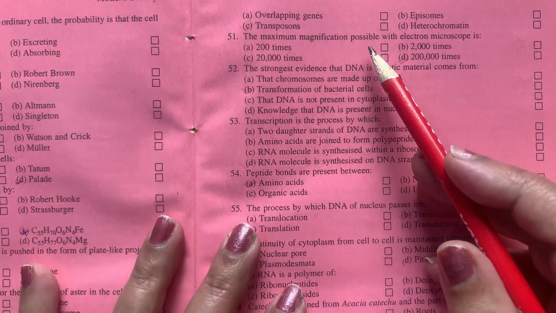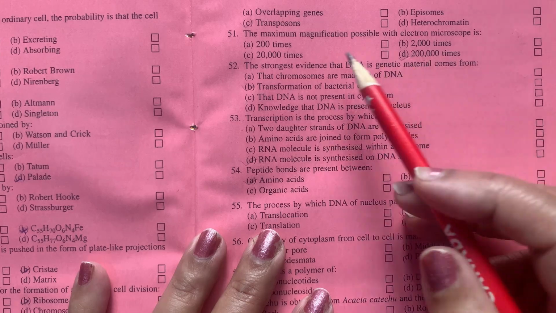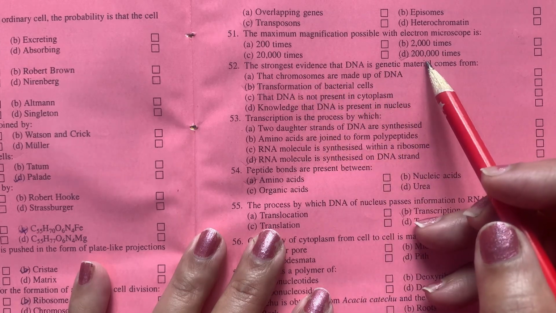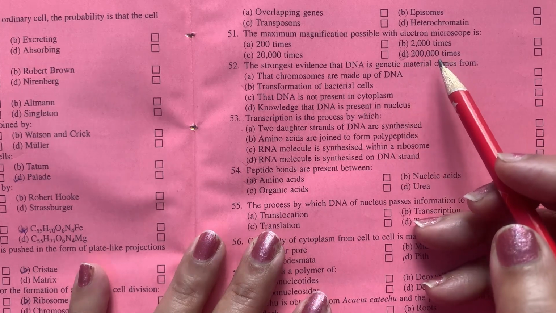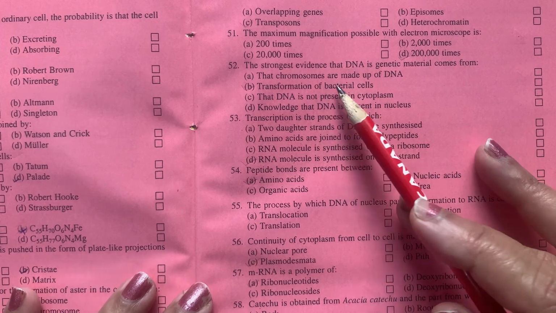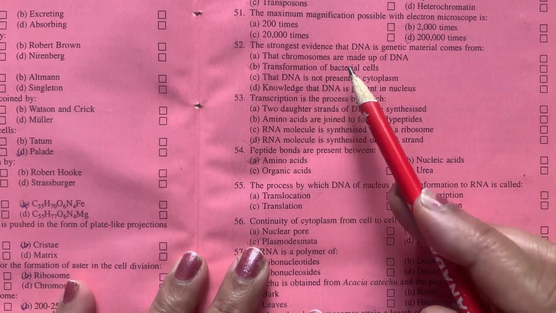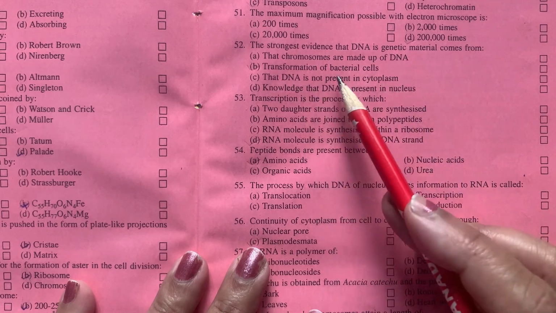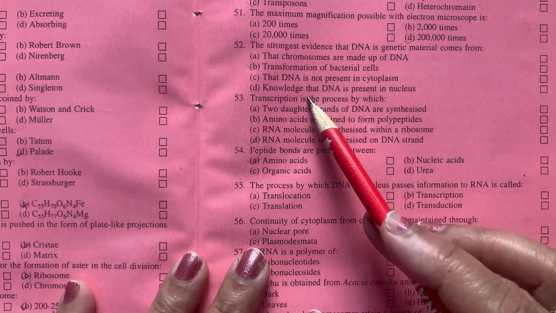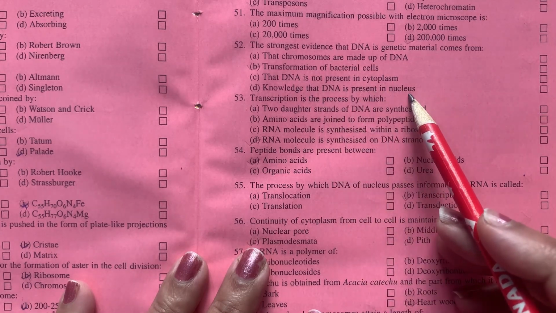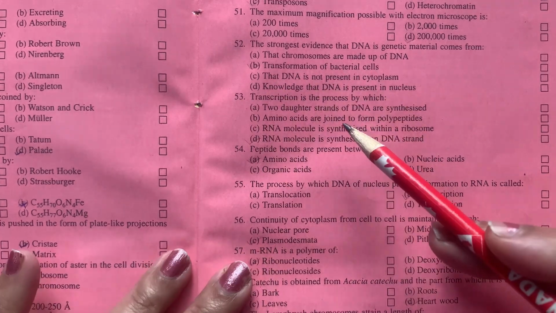The maximum magnification possible with electron microscope is 200 times, 2000 times, 20,000 times, 2 lakh times. The correct option is 2 lakh times. The strongest evidence that DNA is genetic material comes from that chromosomes are made up of DNA, transformation of bacterial cells, that DNA is not present in cytoplasm, knowledge that DNA is present in nucleus. Second option is correct, transformation of bacterial cells.